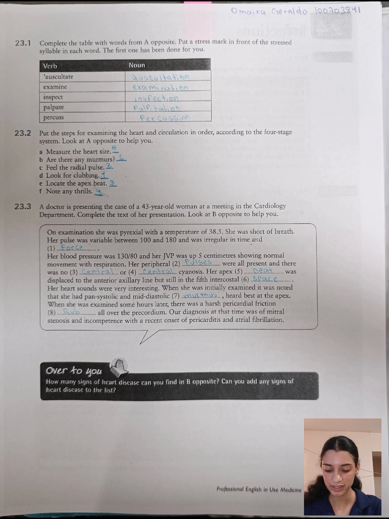23.3. A doctor is presenting the case of a 43-year-old woman at a meeting in the cardiology department. Complete the text of her presentation. Look at B opposite to help you. On examination, she was pyrexial with a temperature of 38.5. She was short of breath. Her pulse was variable between 100 and 180 and was irregular in time and force. Her blood pressure was 130/80 and her JVP was up 5 centimeters, showing normal movement with respiration. Her peripheral pulses were all present and there was no central cyanosis.